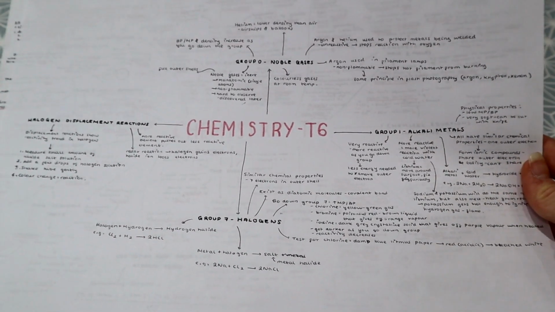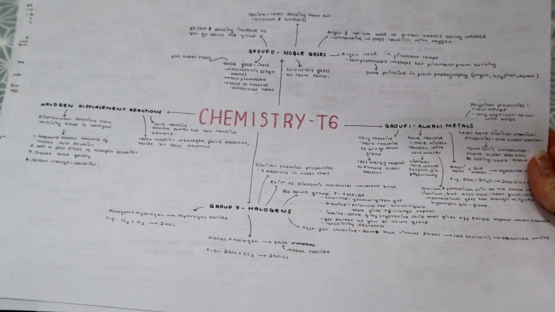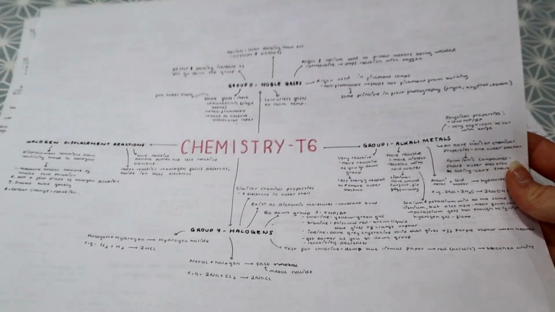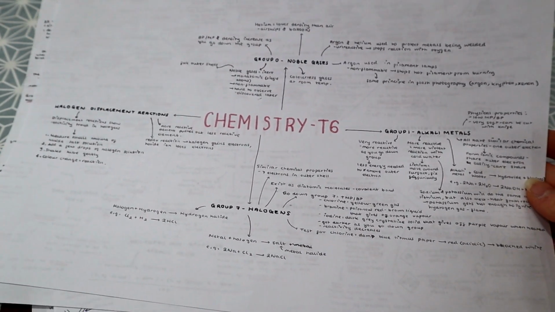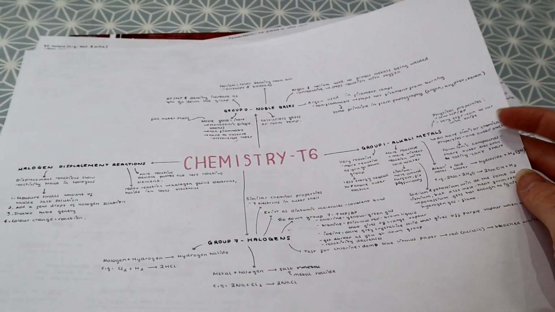And some mind maps were really, really simple. So this topic was really short and there wasn't a lot of information about the subheadings that I needed to write down, but it summarised the whole topic and got it out of the way.